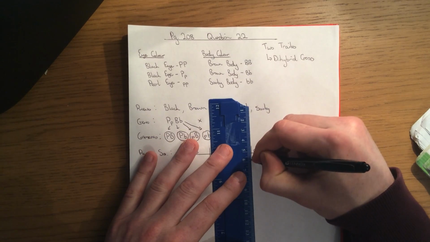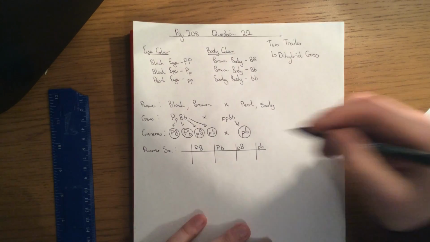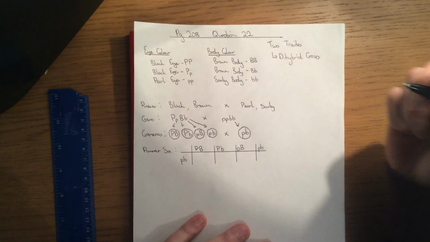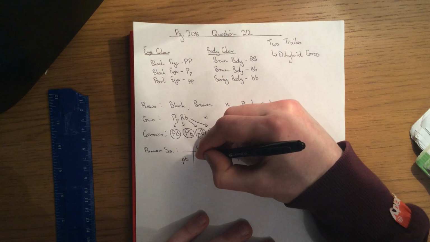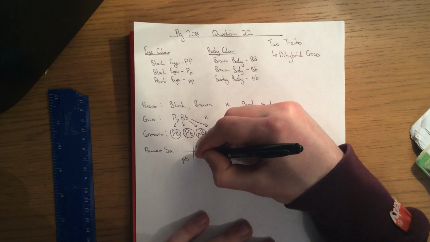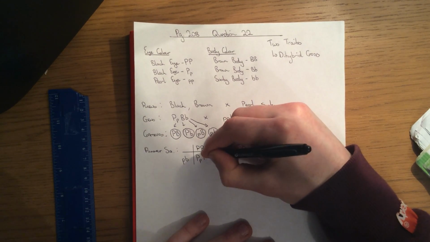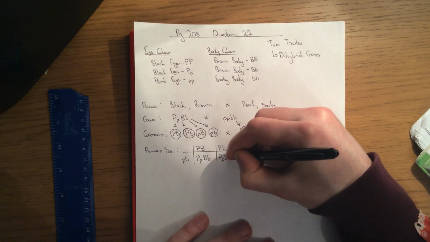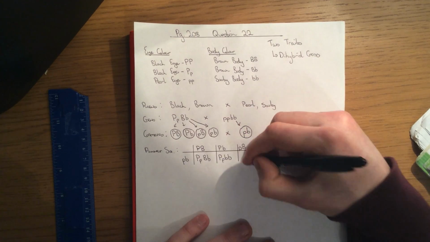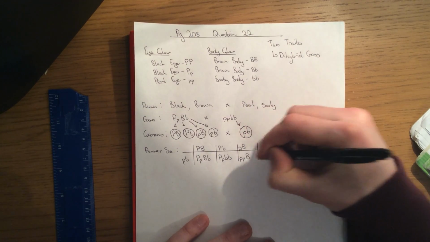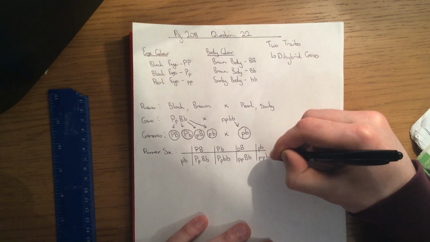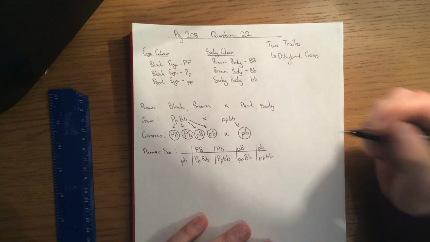Always make the effort to keep these neat and tidy, otherwise you will get lost. Our last gamete then to fill in is our lowercase p, lowercase b, and then it's just a case of matching them up as we did before. So P's first of all: capital P, small p, capital B, lowercase b. Then we have capital P, small p, lowercase b, lowercase b. We have small p, capital B, and then lowercase b. And then finally the last one is lowercase pp and then bb.